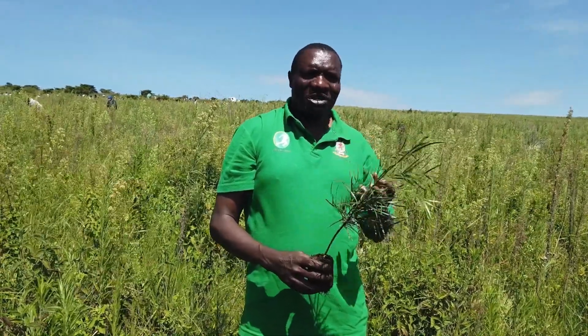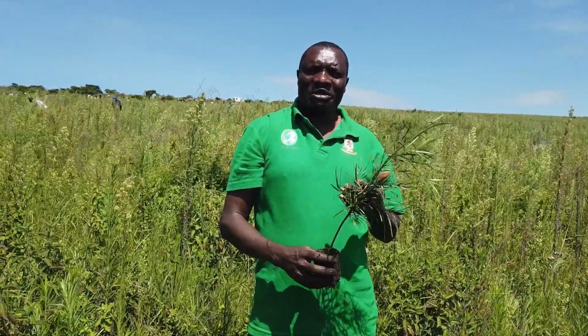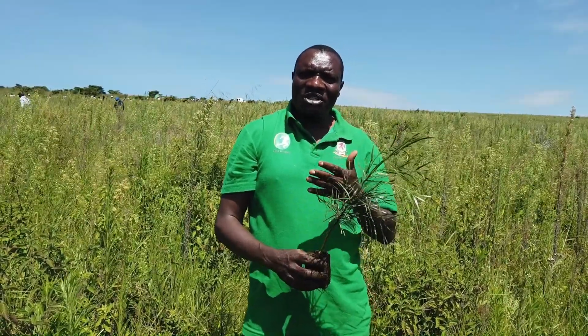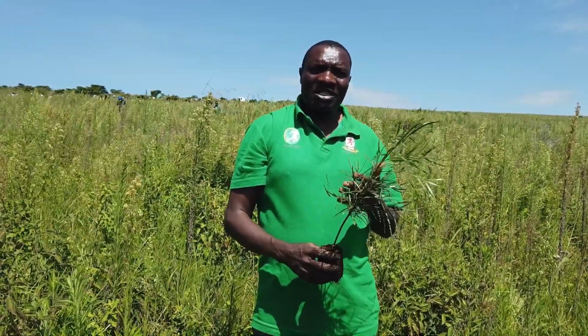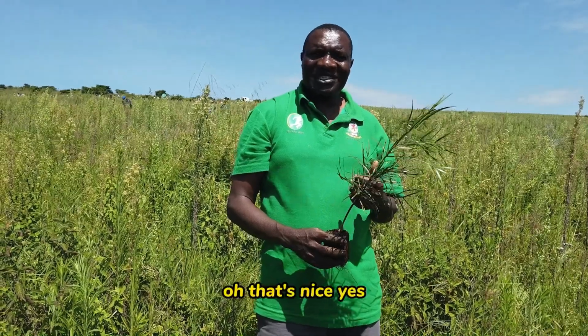So it's important for each one of us, every Kenyan, to participate in the tree planting, especially towards achieving the 15 billion tree planting objective. Oh, that's nice. Yes. Thank you for the insight.